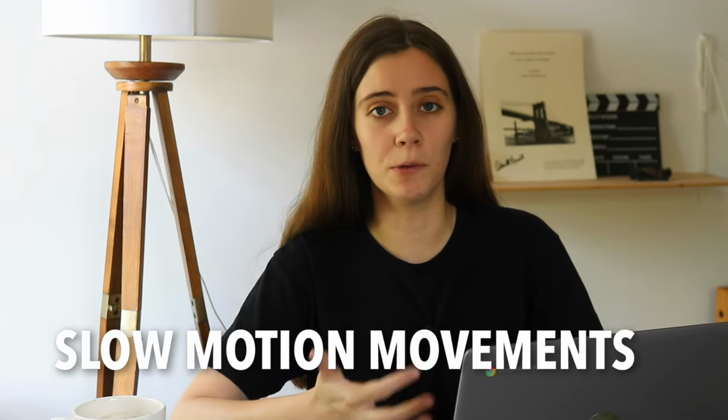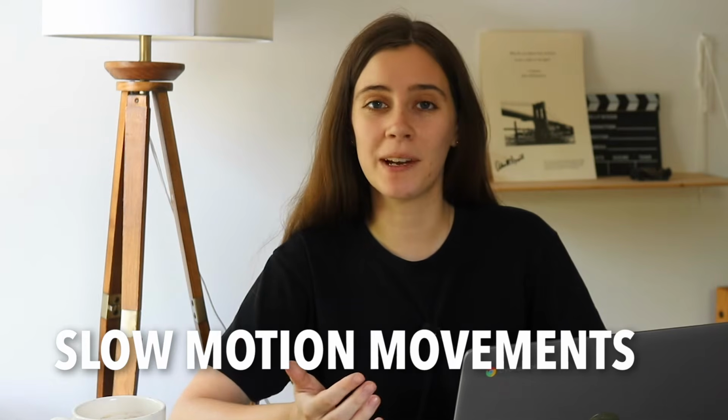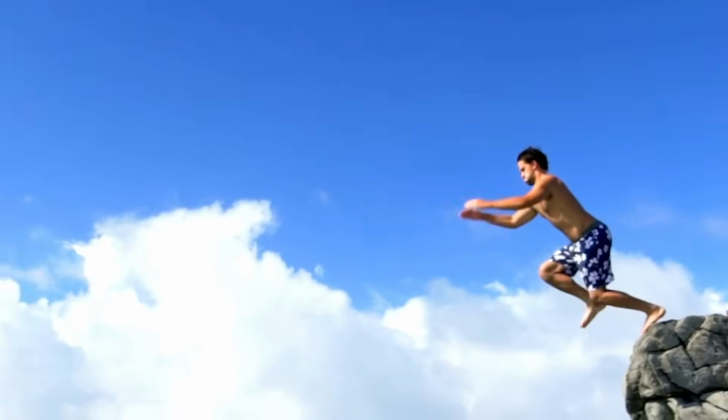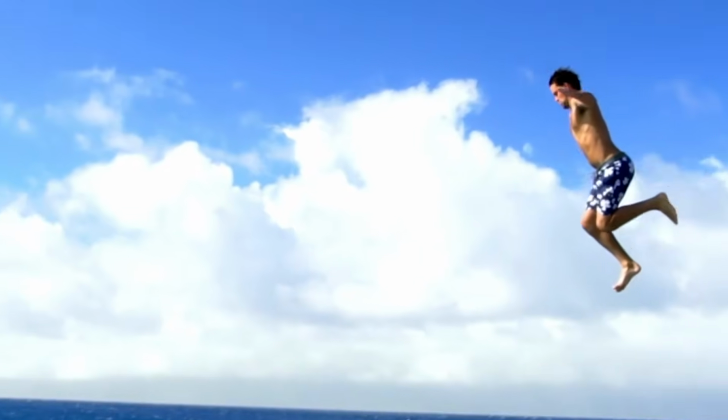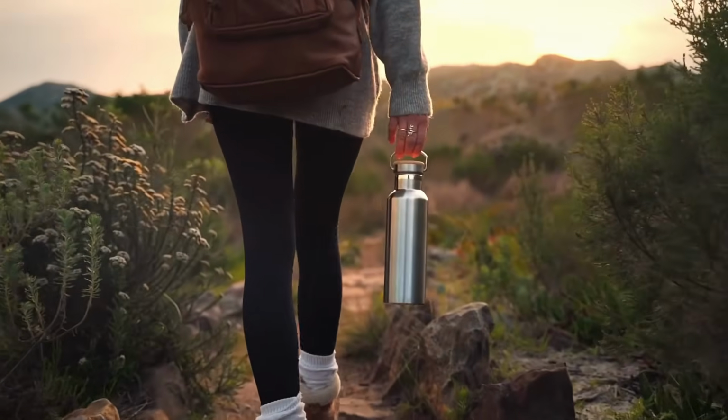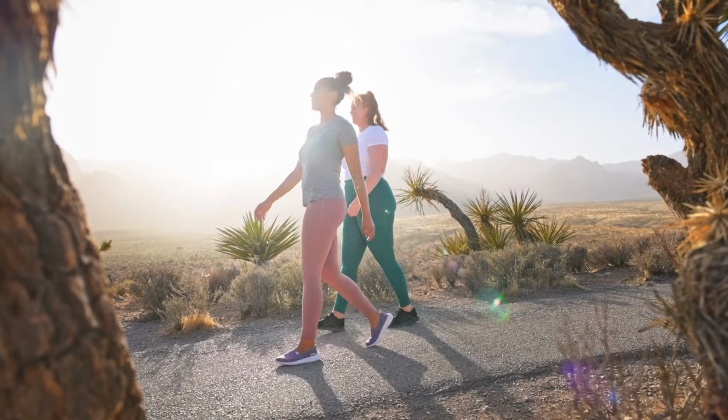The next shots you want to focus on getting are slow motion movement shots. So whatever you're doing on your trip, if you're skiing, biking, cliff jumping, anything cool like that, you definitely want to get some shots of that you can later slow down because those actions are going to look super cool in slow motion. And if you're just hiking, that works great too. Slow motion walking shots can actually be really cool. So whatever your action is, jumping, walking, running, whatever, just make sure you get a few different shots of that you can later put into slow motion.